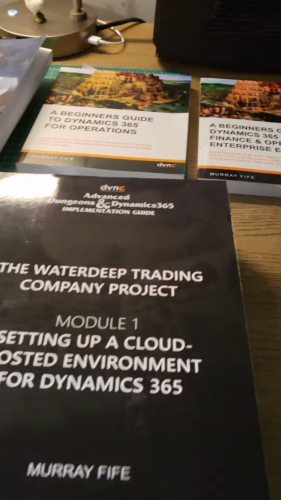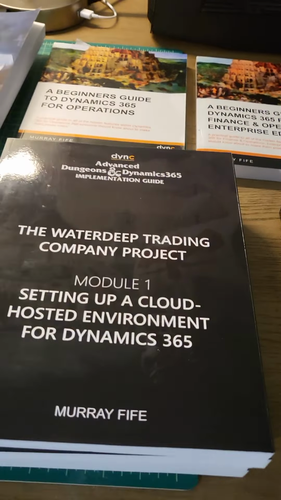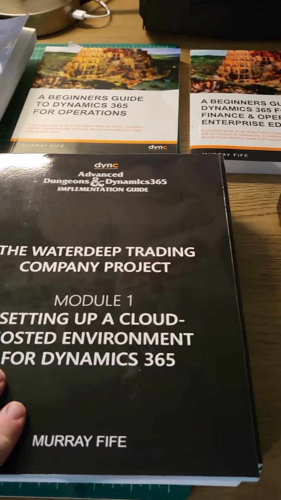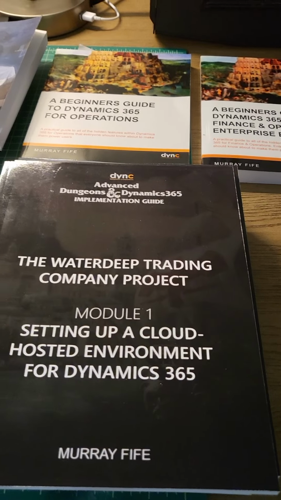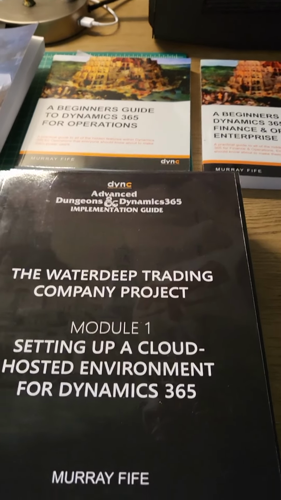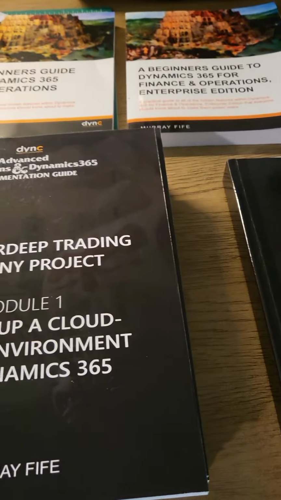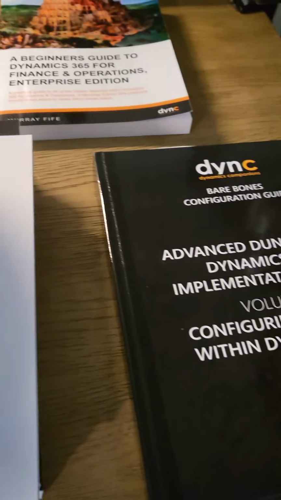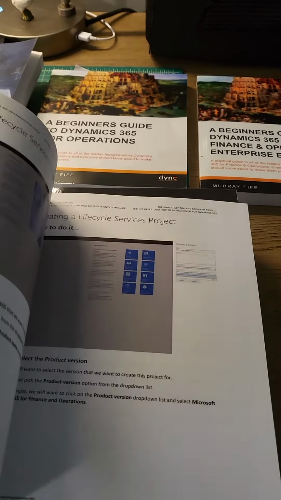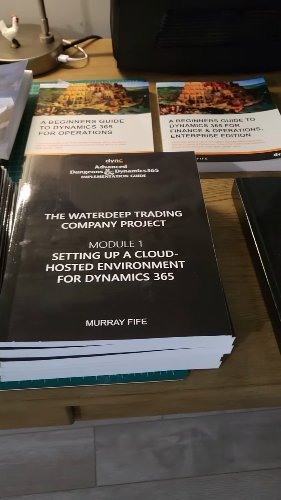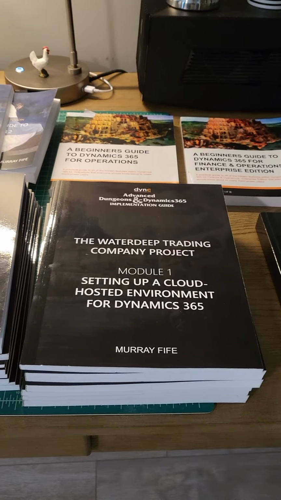Then I consolidated them a little bit and created my first version of the Advanced Dungeons and Dynamics 365 implementation guides. Again, I streamlined them a little bit more and did a little more editing along the way, but they're still step-by-step instructions on how to set up, in this case, Dynamics 365, because I'd moved on with this series.